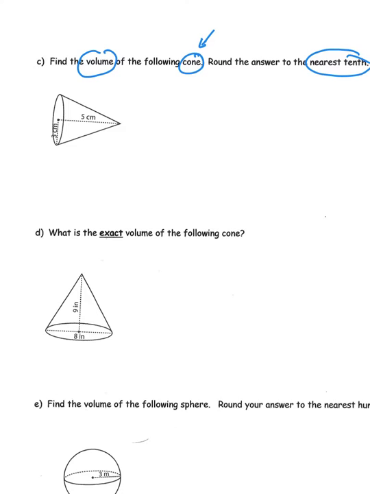First of all, let's notice that we have the radius, which is 3 centimeters, and the height of the cone, which is 5 centimeters. The cone is tipped on its side, which is a way they sometimes try to trick us because of the orientation. The radius is always part of the circle, and then the other dimension would be the height.